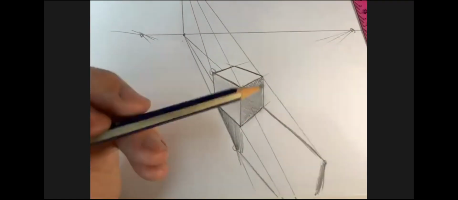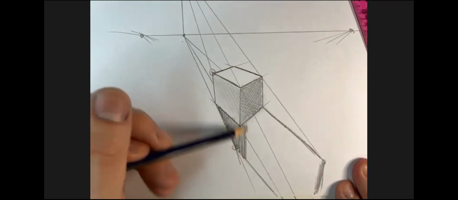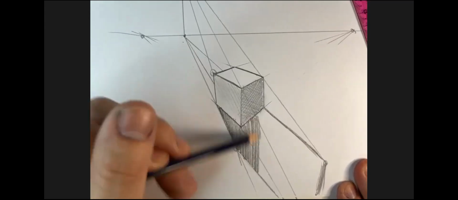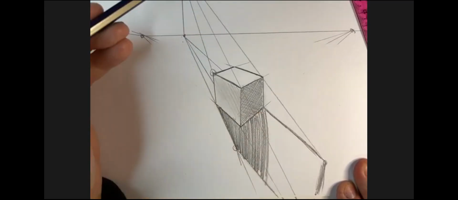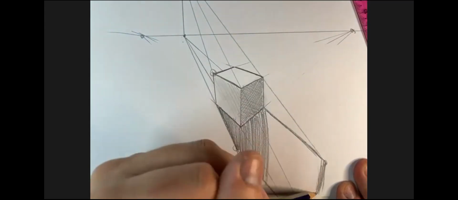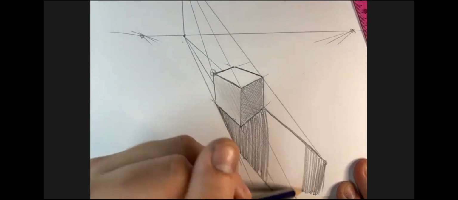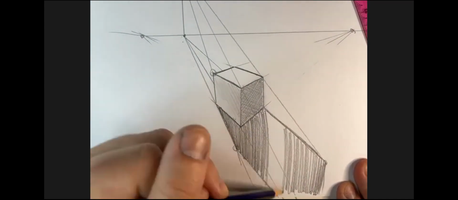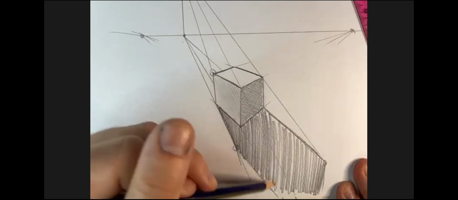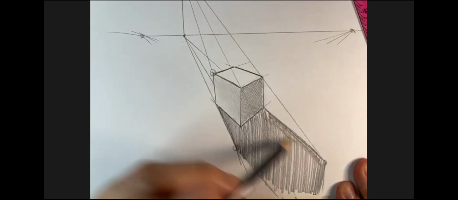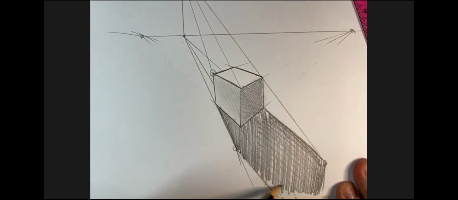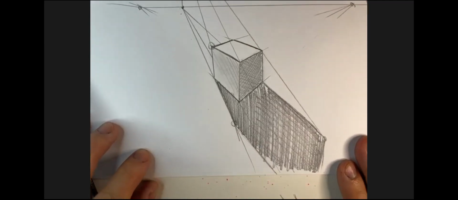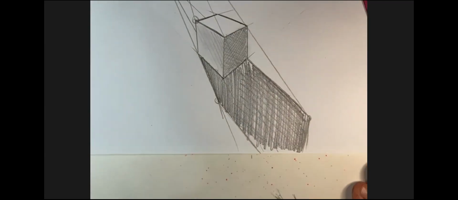Okay, I'll put the camera down so I can do it. So because I did my sun low, it's a very long shadow. If you do your sun higher and in the middle, like midday, it's going to be a shorter shadow. Yeah. It's a mess on my table.